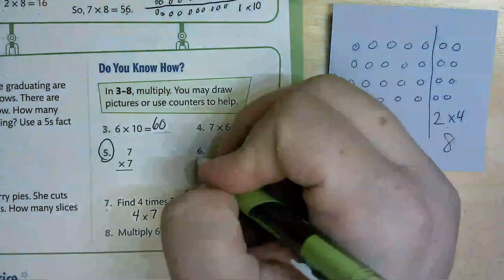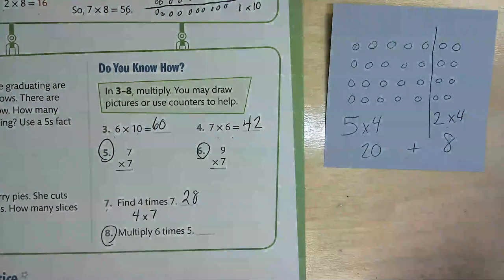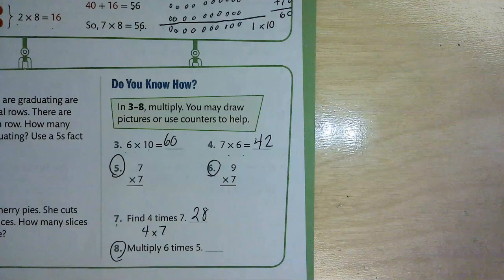All right. I'm going to ask you to, in just a second, pause your video. You're going to work on number 5, 6, and 8. Go ahead, use your arrays to do these different ones, but go ahead, pause your video right now and try that out. All right, I hope that you were able to pause your video. If not, do that right now to solve these problems. We're going to go over them right now.